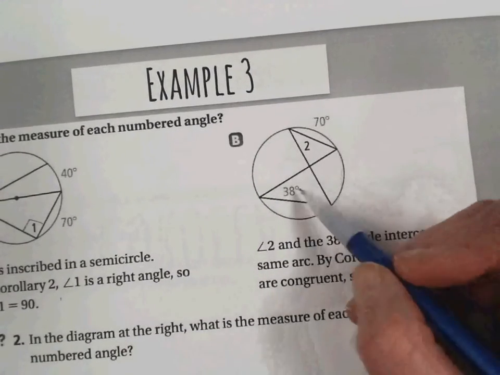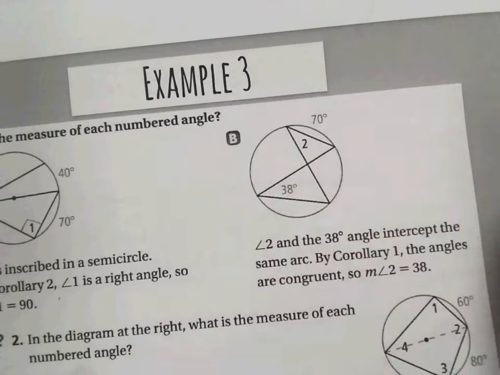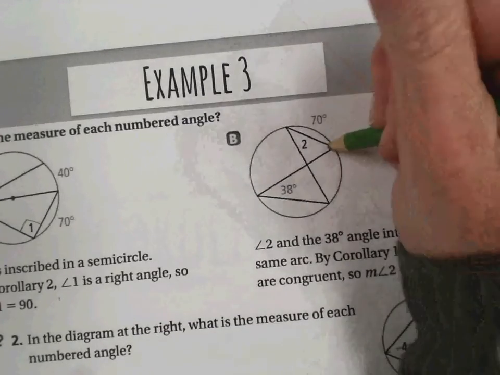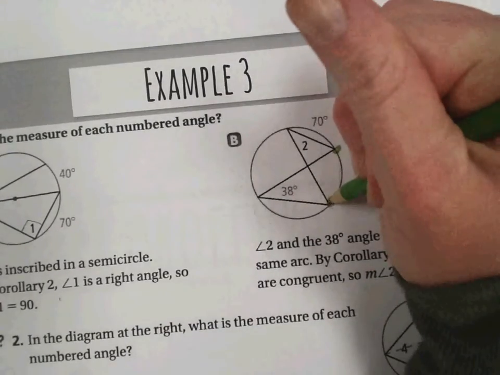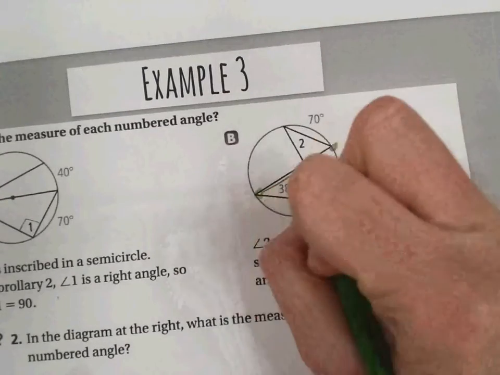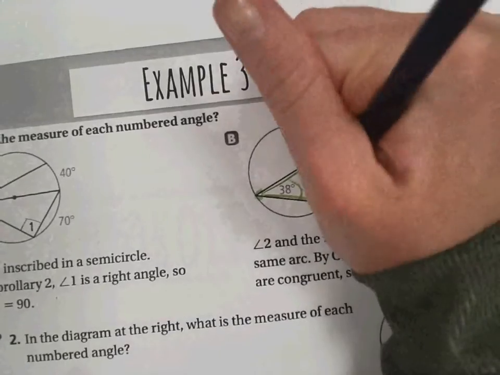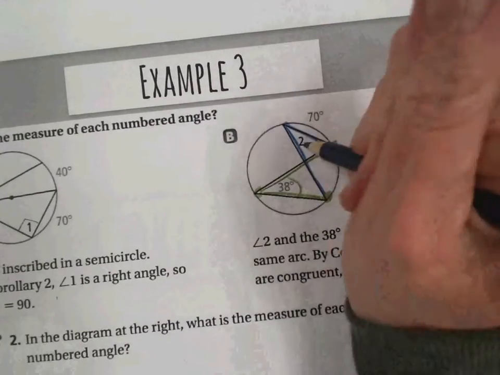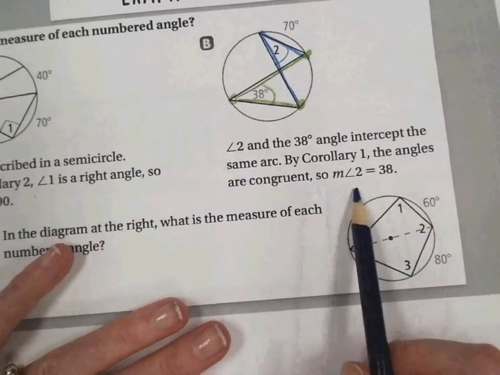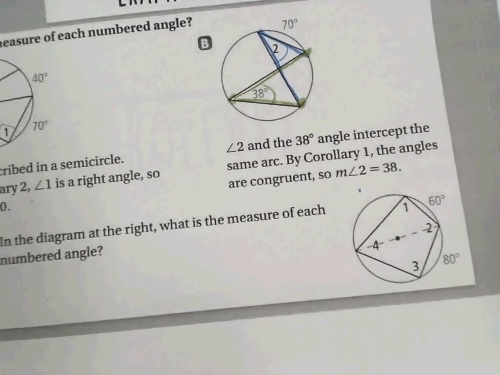Then in part B, we have, what is the measure of this angle? Well, it opens up to the same arc, right, as this triangle here. And since this triangle here has an angle of 38 degrees, this angle here also would have 38 degrees, which is stated here in our solution.